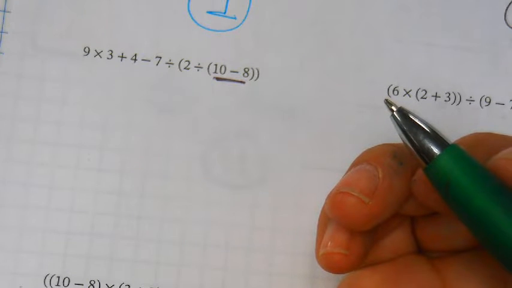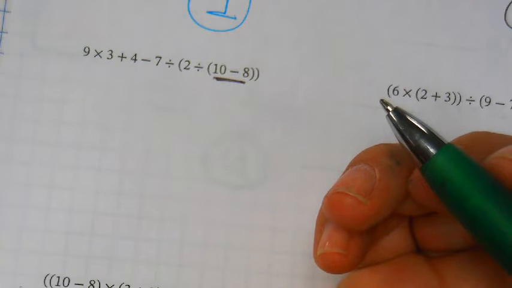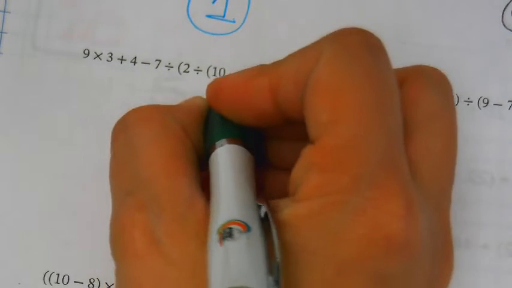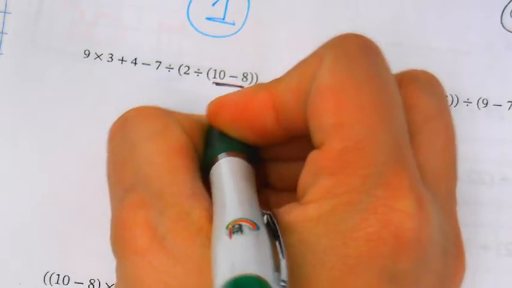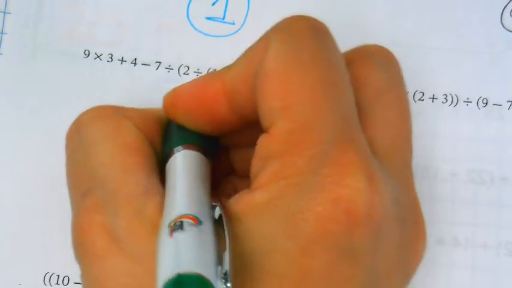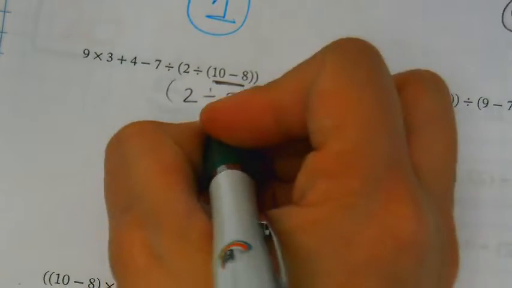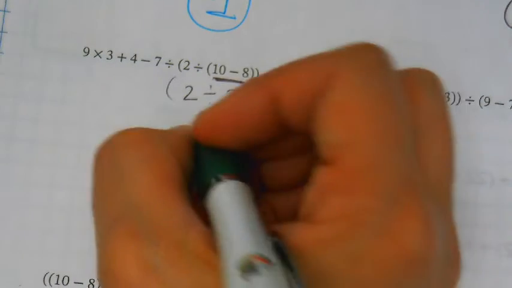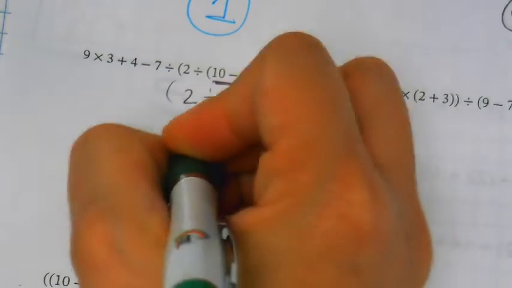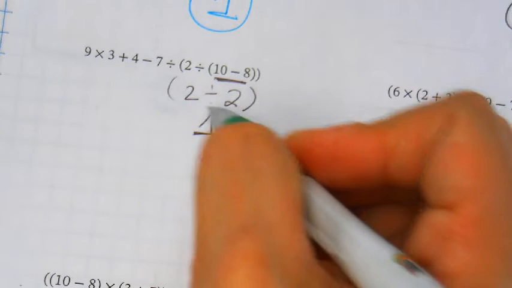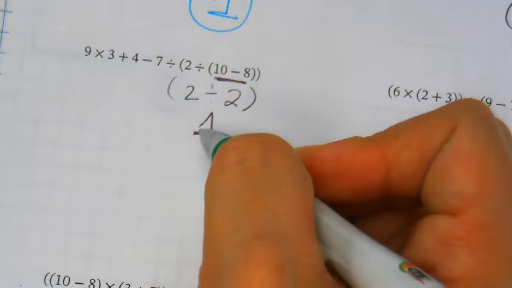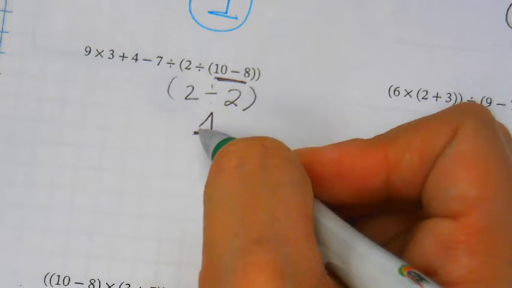And then we divide the answer we got from that. Yep. So what's 10 divided by 8? 2. Then divide by 2 is still in the parentheses. What's 2 divided by 2? 1. When it's the same number, it equals 1. No matter what you divide by, if it's the same numbers, it equals 1.